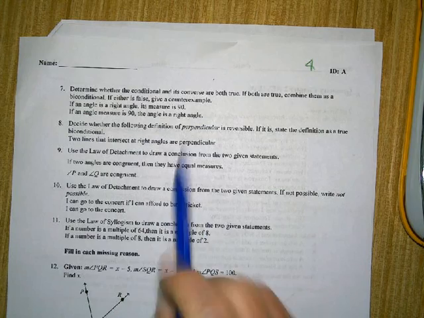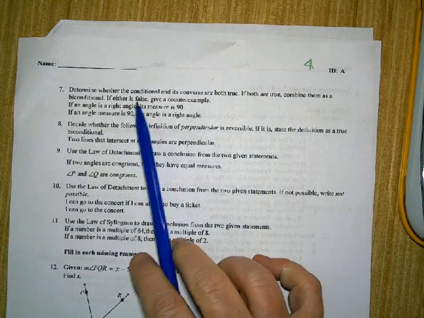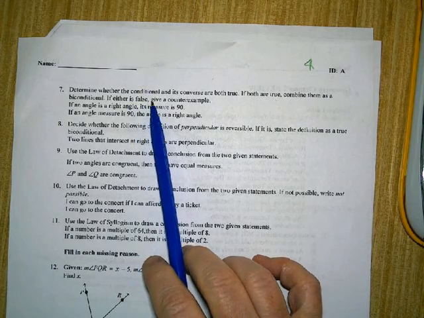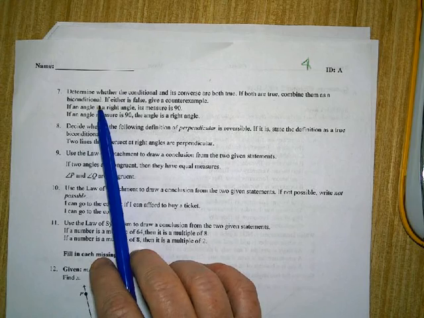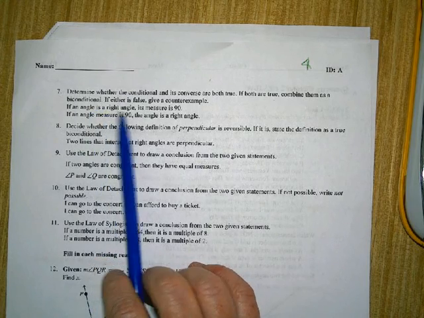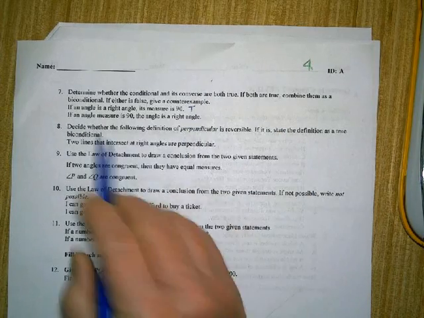Okay. Number 7 says, determine whether the conditional and its converse are both true. If they're both true, combine them as a biconditional. If either is false, give a counterexample. So number 7 says, if an angle is a right angle, its measure is 90. That's true. If an angle is 90, it's a right angle.